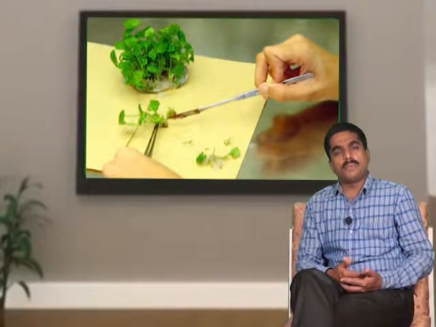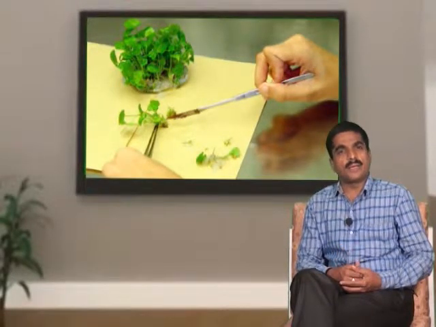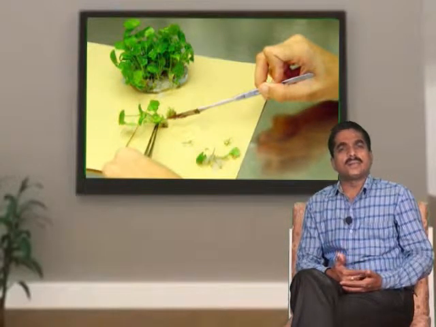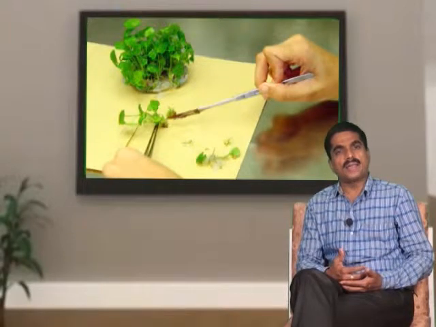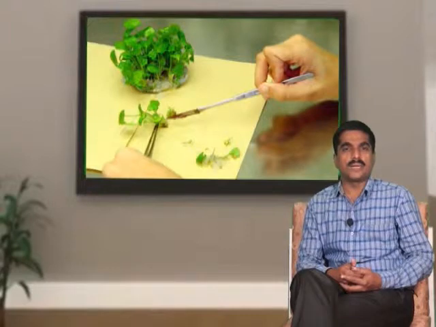Likewise, if you want to cultivate a rose plant, of course you can cultivate that plant by using stem cuttings or root cuttings, but often the desired quality of the product, maybe the rose color, flower shape or fragrance, may get reduced if you keep on cultivating that plant through cuttings.